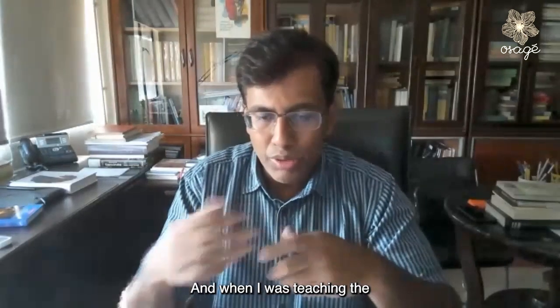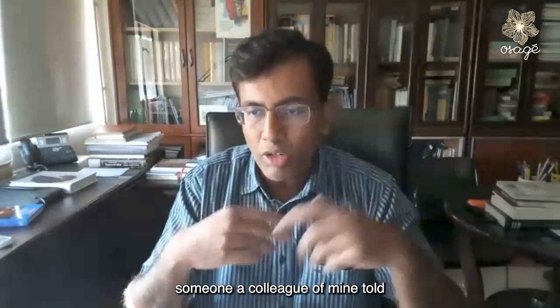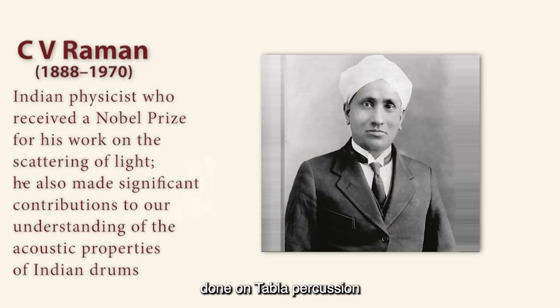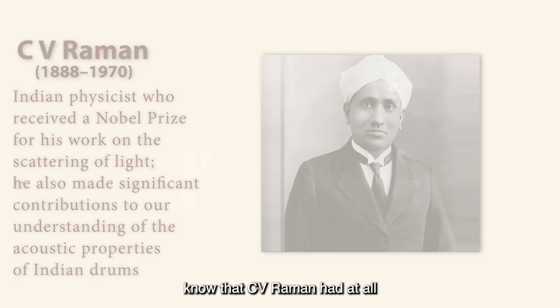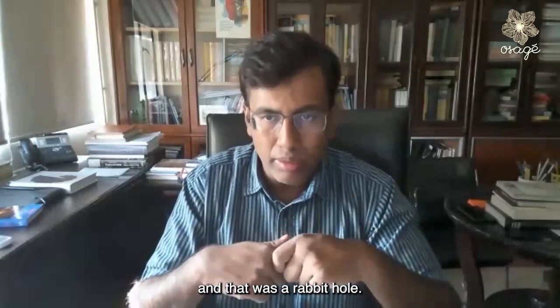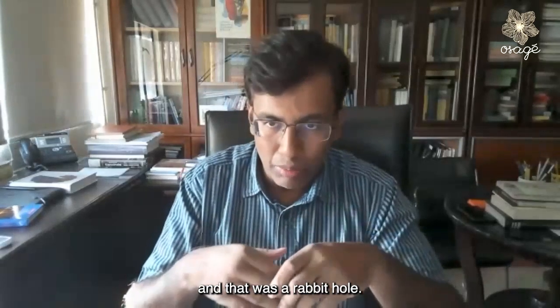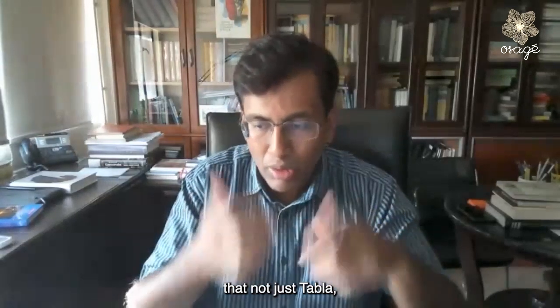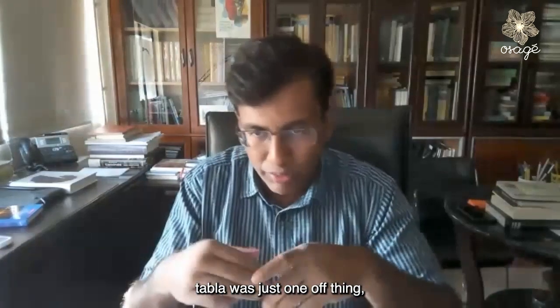And when I was teaching the membrane vibrations, a colleague of mine told me to look at the work that C.V. Raman has done on tabla, percussion instruments. I did not know that C.V. Raman had at all worked in these areas. I casually looked at his work, and that was a rabbit hole, because very soon I found that tabla was not just his one-off thing.